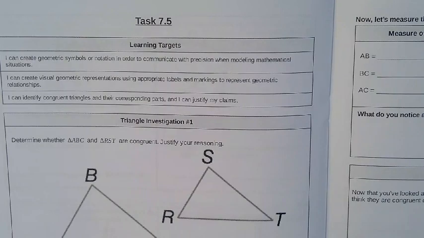Hi everyone, in this video we're going to be talking about task 7.5. So go ahead and flip to page 32 in your packet if you're not already there. We're going to be discussing what makes triangles congruent, and then also if we have two triangles congruent, what information we can get from that.